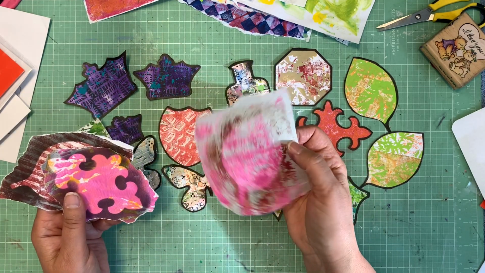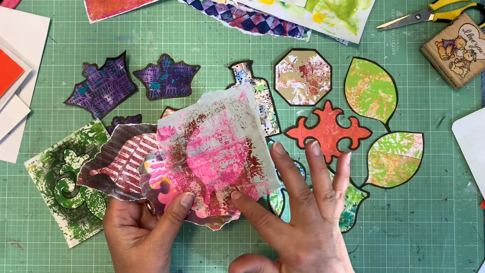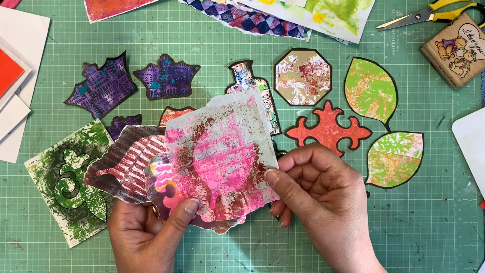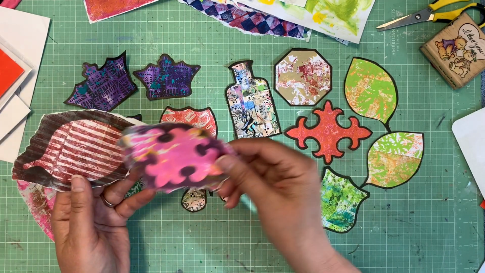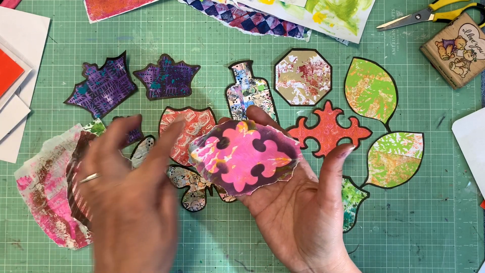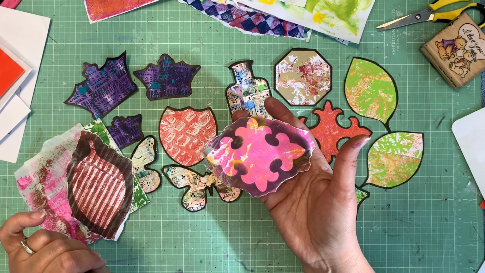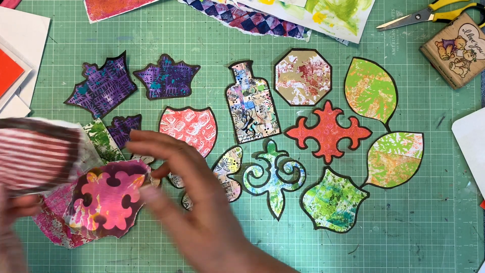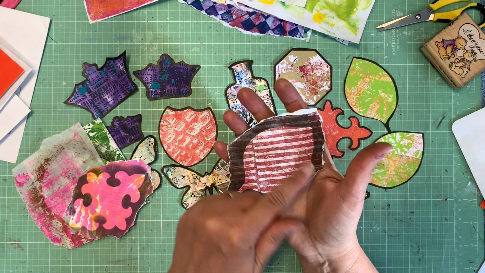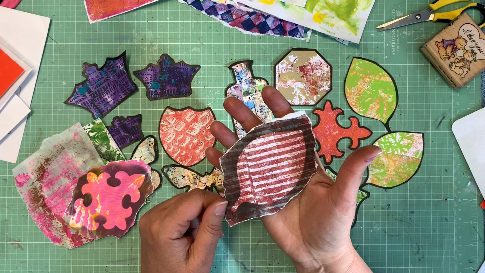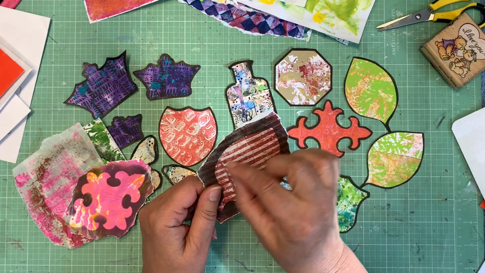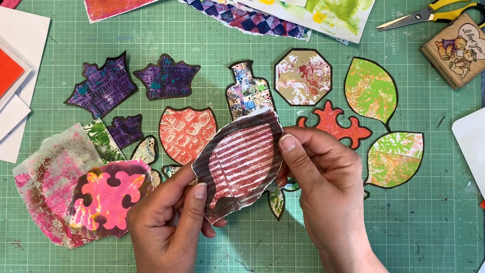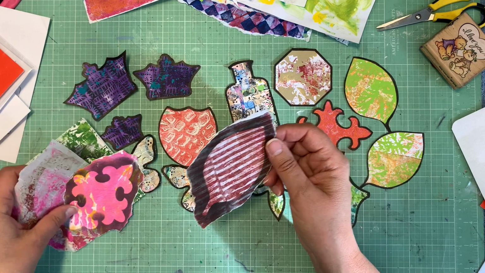And then this leaf, which is also the negative, but I didn't have enough ink. And then this, I just ripped the edge of it so I could see a title in there and outlined. Same kind of with this, outline that and use it in a title maybe, or even a journaling spot because it's lined.